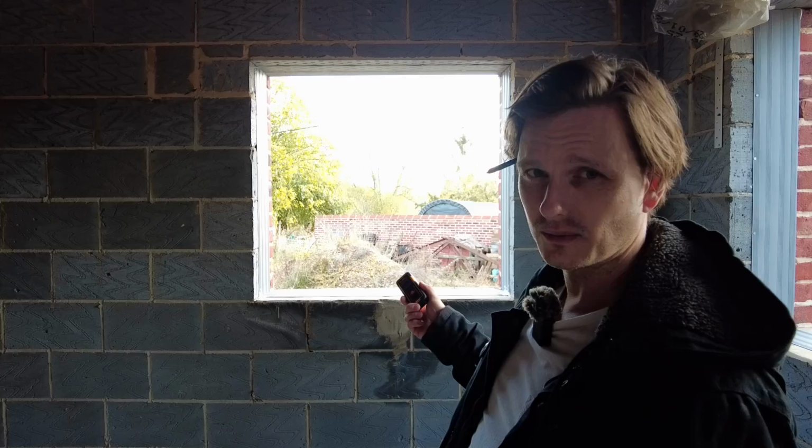Of course, you can use your tape measure, but you might need two people depending on how big your windows or doors are. The windows and the door measurements and the way you measure them, it's the same principle for each. So I'm just going to show you on this window here.